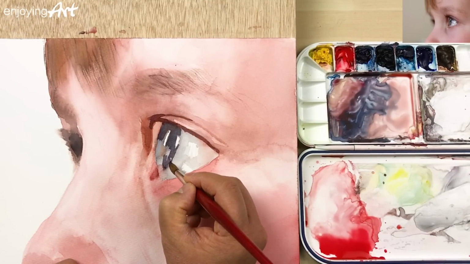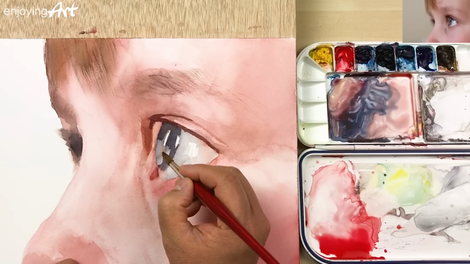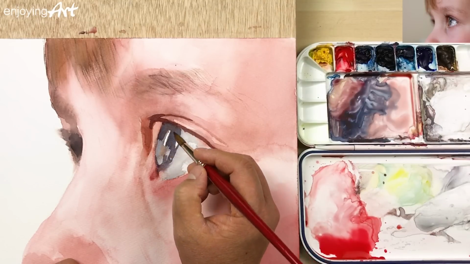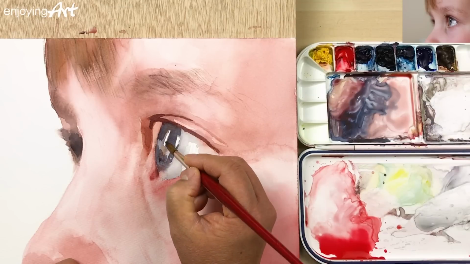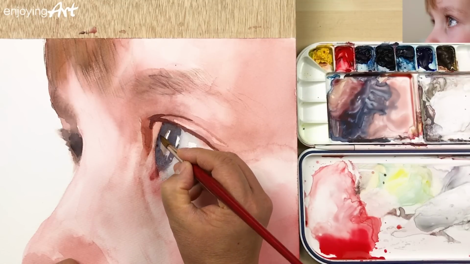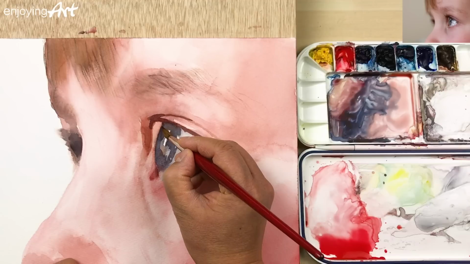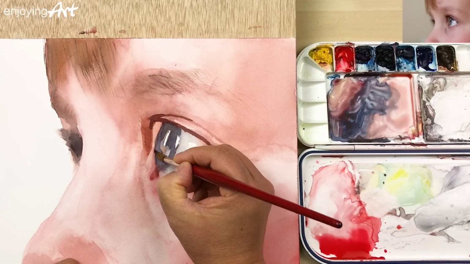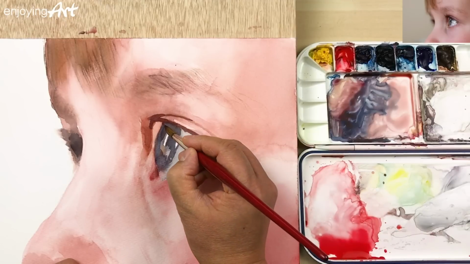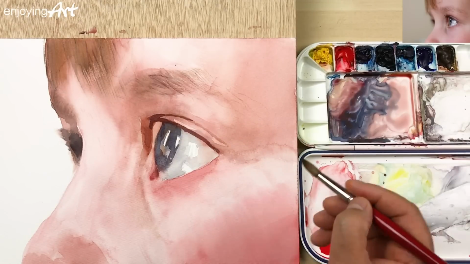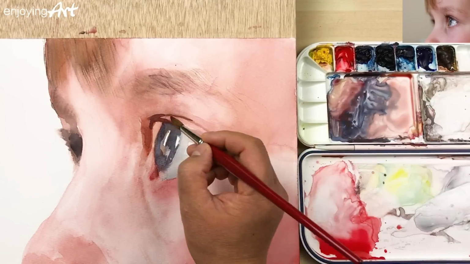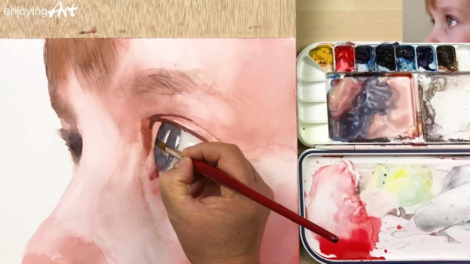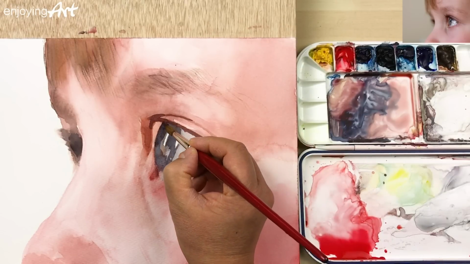Coming down over here, it's a little bit soft. That's fine. It looks a little bit soft anyway. So coming here, and just come out a little bit. It's quite round. Let's see. Yep. A little bit darker, like this.